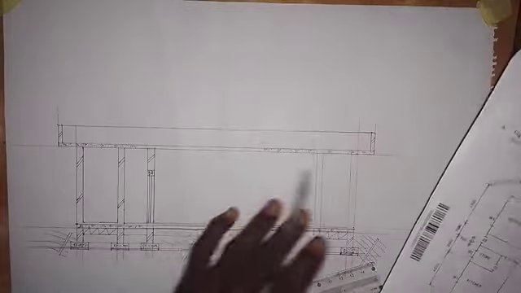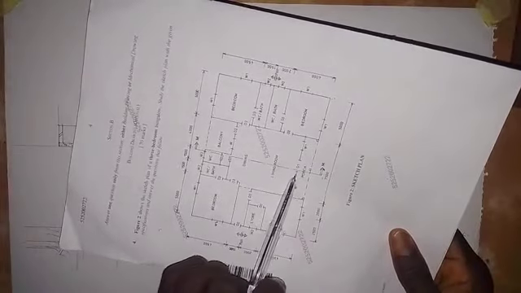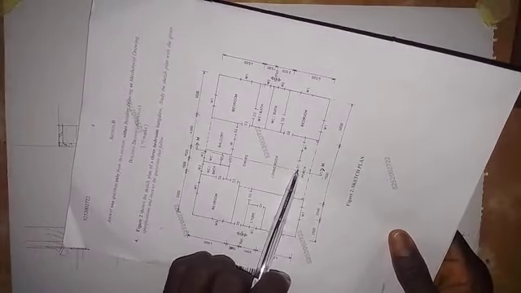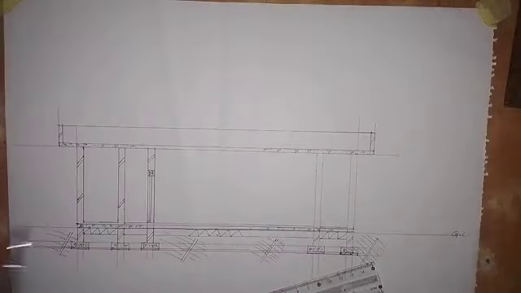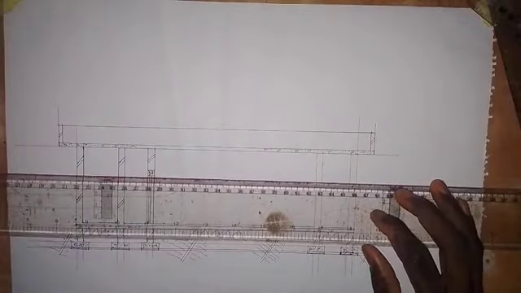The other things that we still need to show within this bit, but let's go and work on this. Now here we have a door. The cutting plane cut it, so it also has a lintel that we need to show.